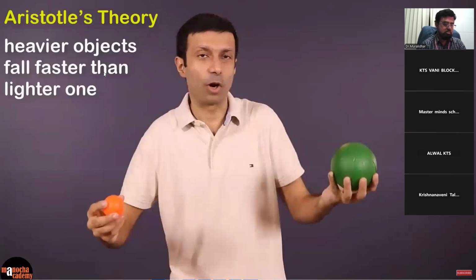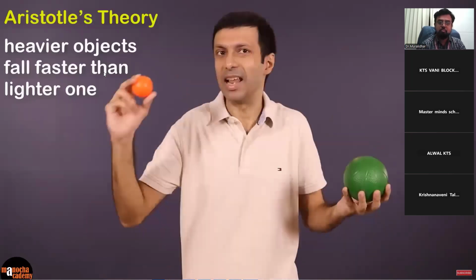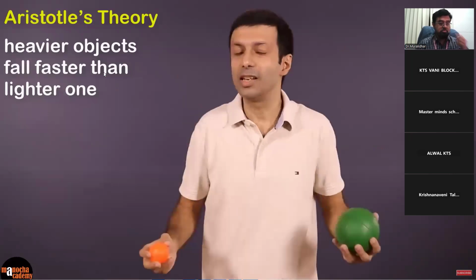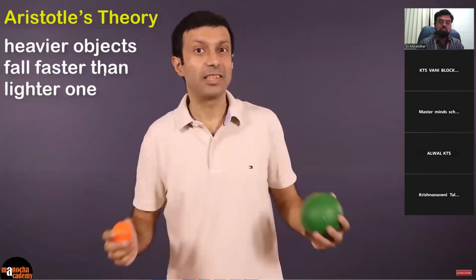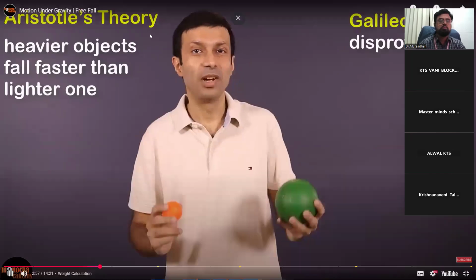You might have been thinking that the green ball should hit the ground first because it's much heavier than the orange ball here. Well, this was Aristotle's theory that heavier objects fall faster than lighter ones. And this theory went unchallenged for almost 2000 years, till a scientist by the name of Galileo disproved it using a simple experiment that we just did.